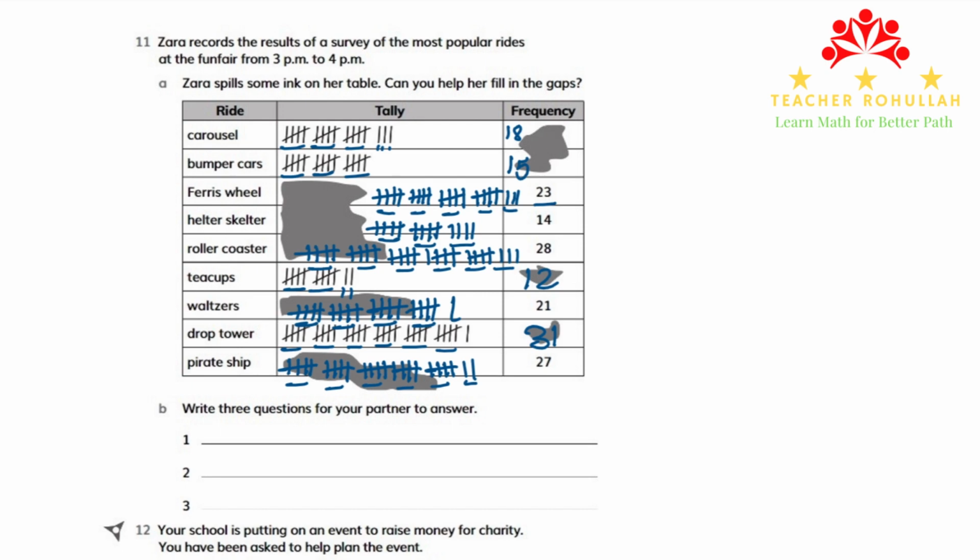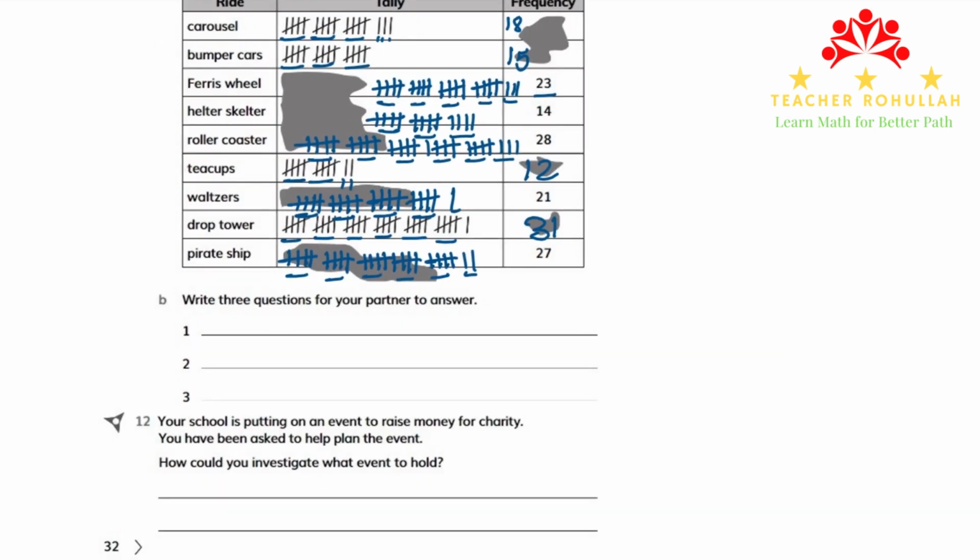In part B of this question, it says, write 3 questions for your partner to answer. The first question that I will ask is, what is the most popular ride?